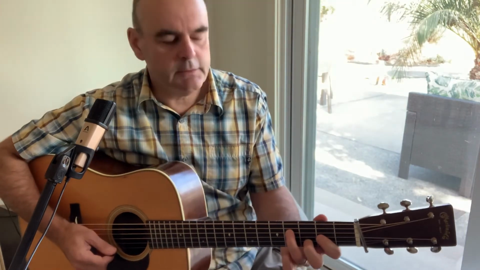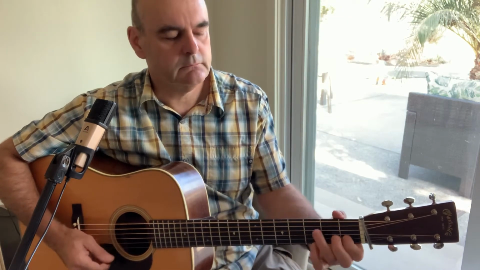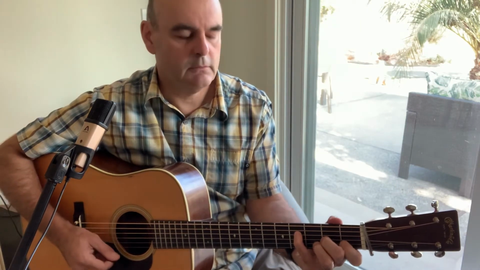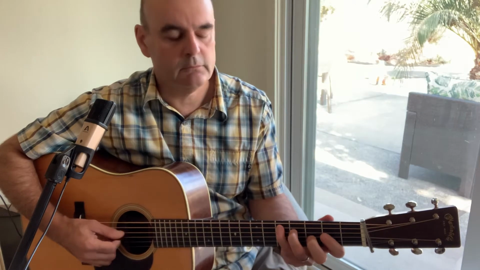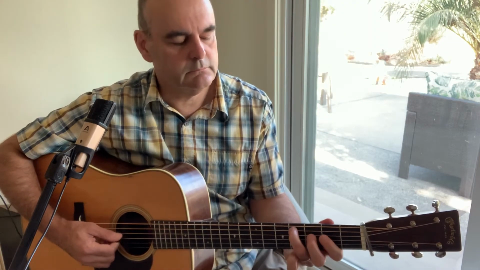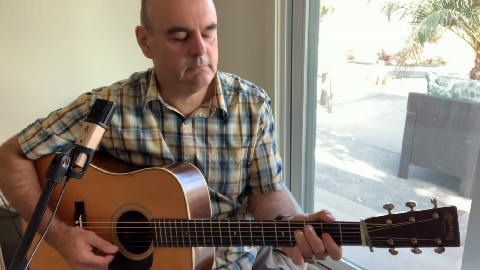Another reason you want to know where that 1 is: it's easy to make a 7th chord out of it. Just flat that 1 by a whole step, or 2 frets, and I have a 7th chord. There's my D again, and there's my 3. The 1 is going to be 1 string up and usually 1 fret over. There's my 1, and there's my 7th if I want to play it.